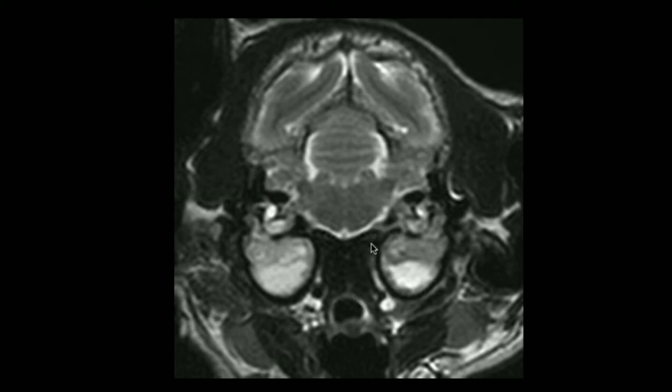The bulla walls themselves for a cat are slightly thickened. And comparing the inner ears, there's a degree of asymmetry, with the left appearing that the lymph within the inner ear appears altered in signal, and there's some alteration in architecture of this inner ear compared to the contralateral side.